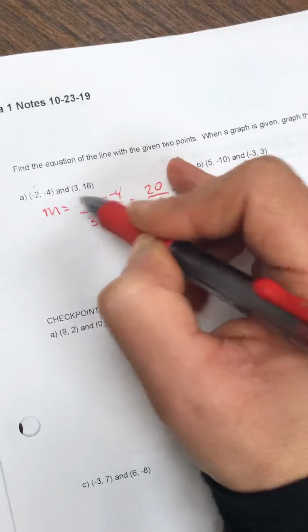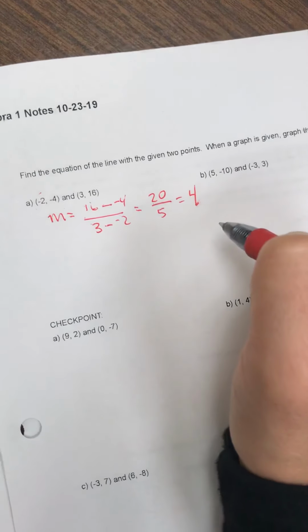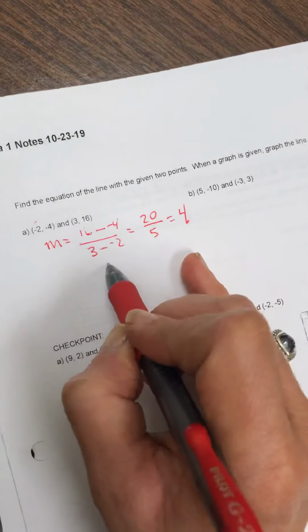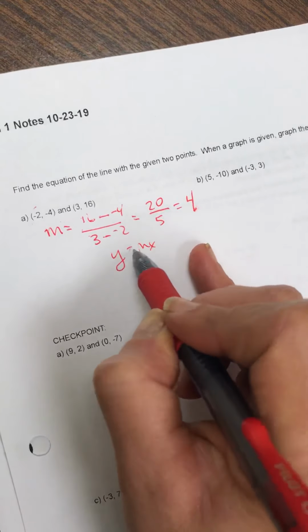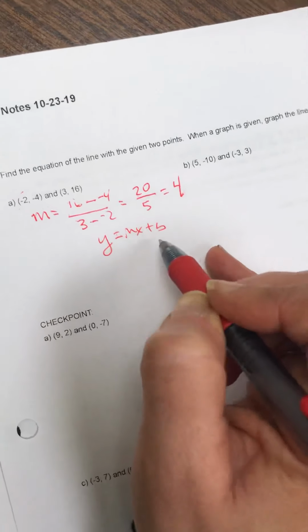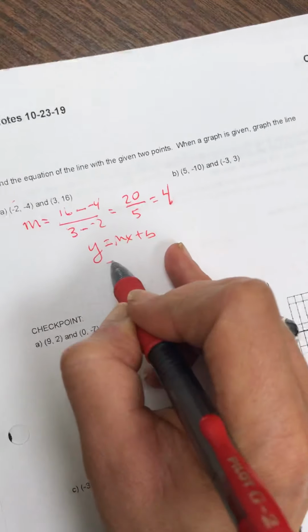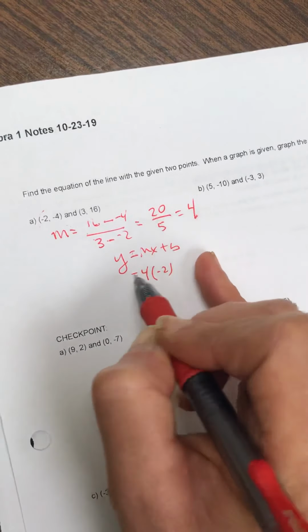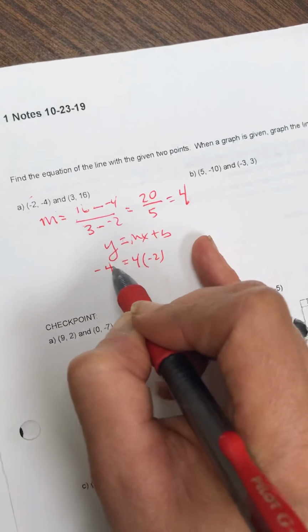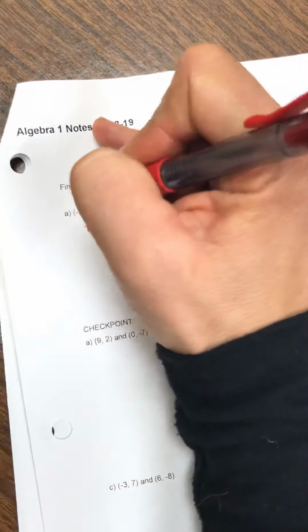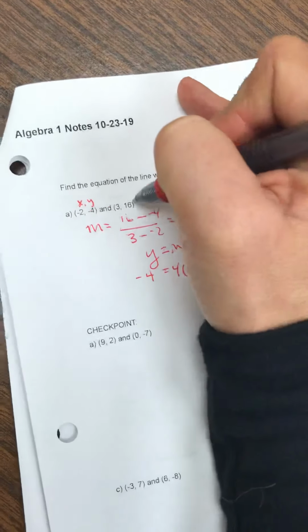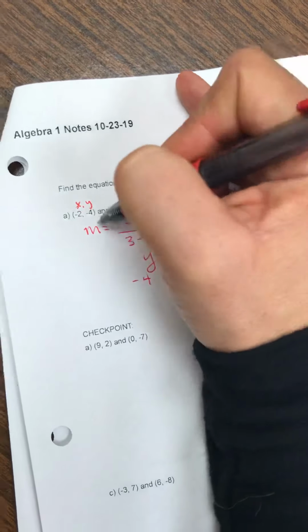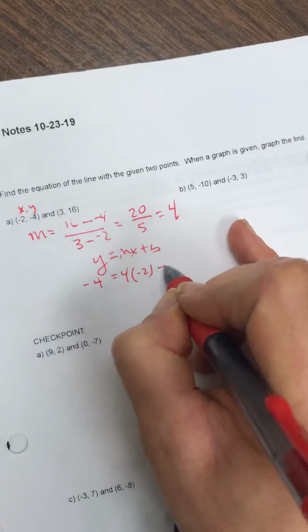Does it matter which point I pick? It does not. Why? Because they're both on the line. So I say fine, y equals mx plus b is my general form. I don't have my b, therefore I'm going to stick in my slope, stick in my x, stick in my y, because I chose this point right there. Could you have picked this point? Yes. Why? Because they're both on the line. So then I solve for b.